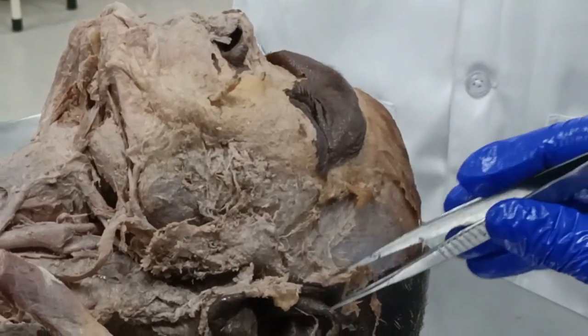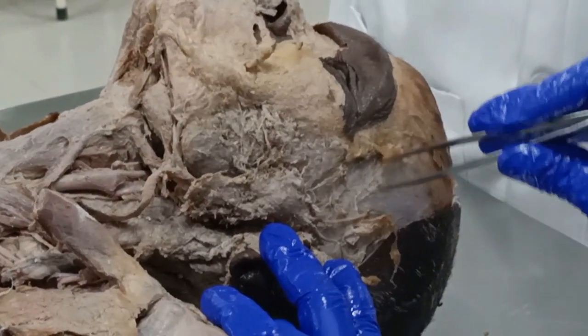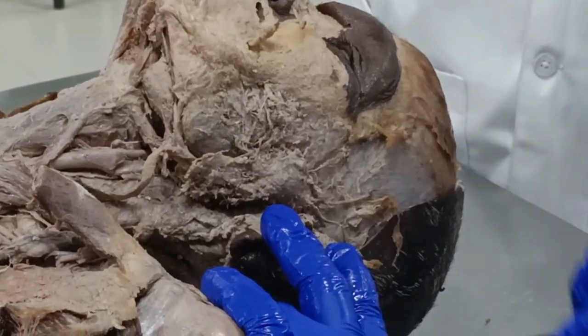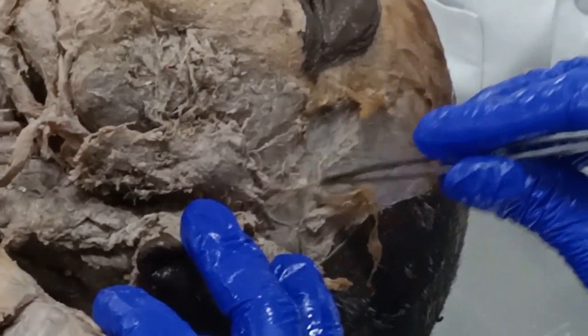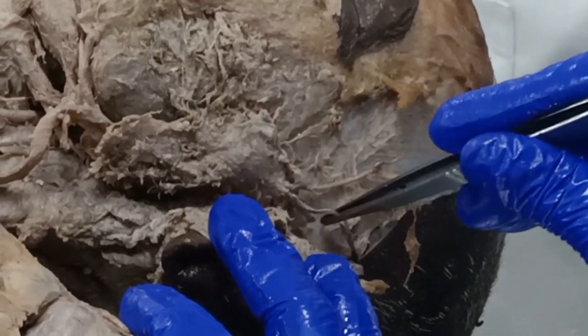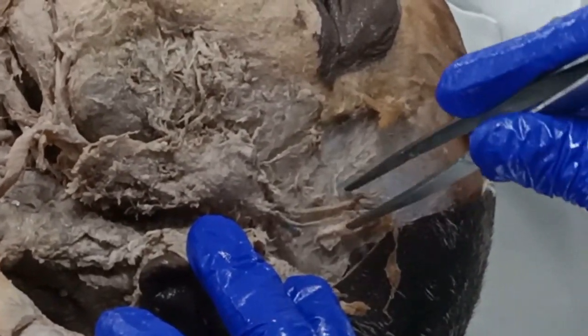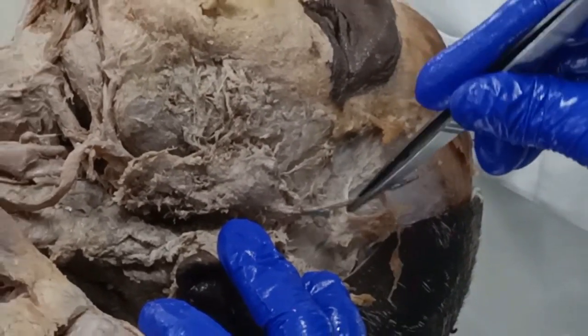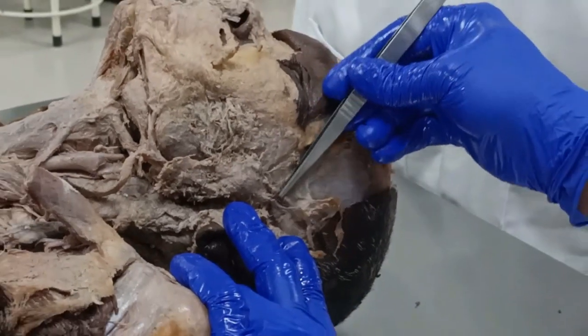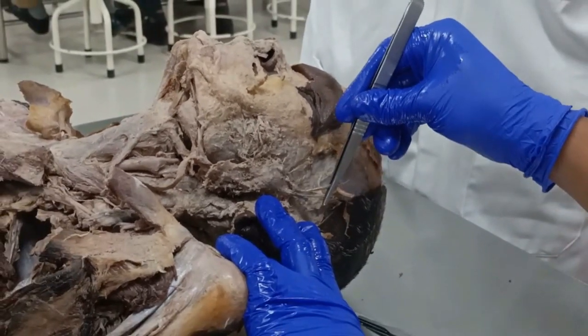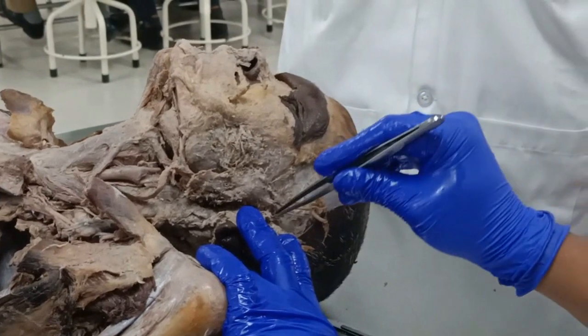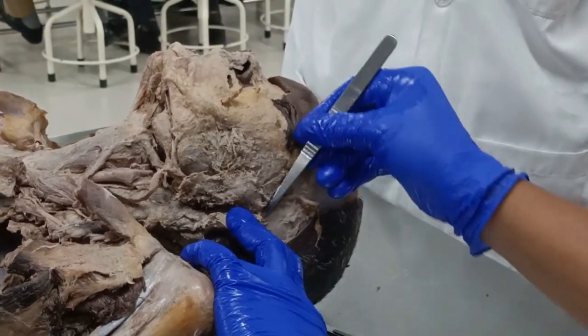So this is the temporal branch of facial. What is this? This is the artery. Superficial temporal artery, superficial temporal vein. These two are the superficial temporal vessels. Right? Then, what is the nerve here?